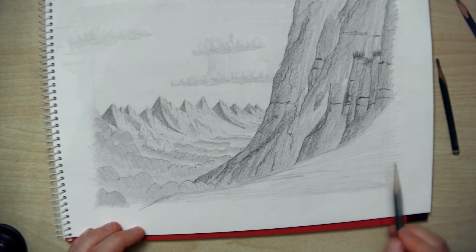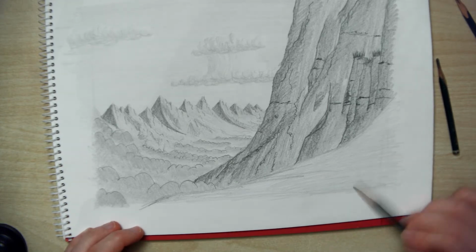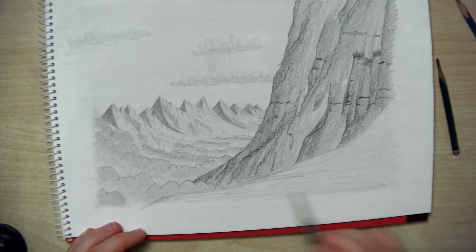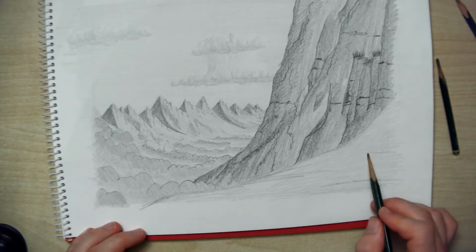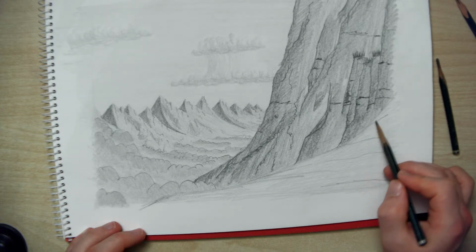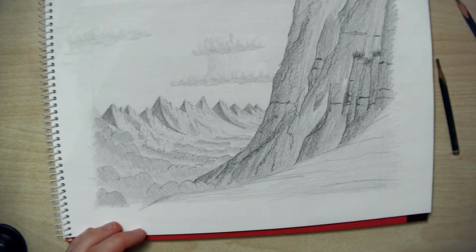Just like this right here. And then we've got a couple of layers in here, a couple of minor elevations coming out there.